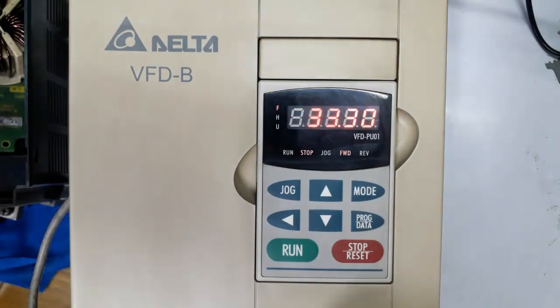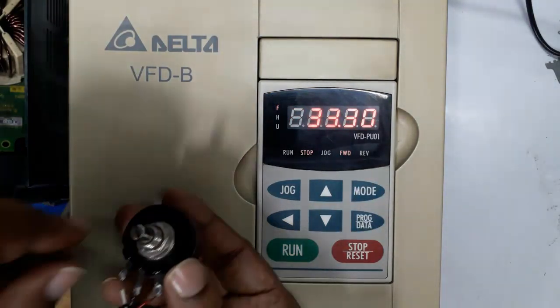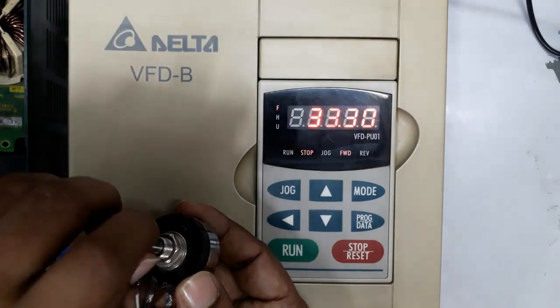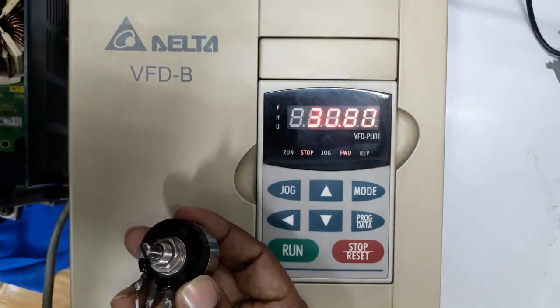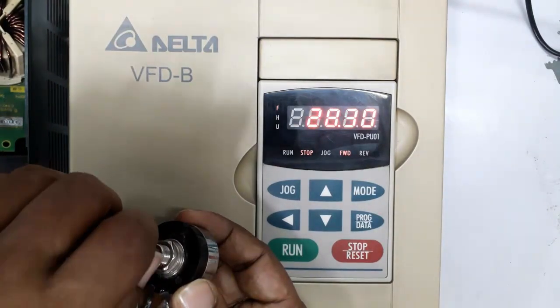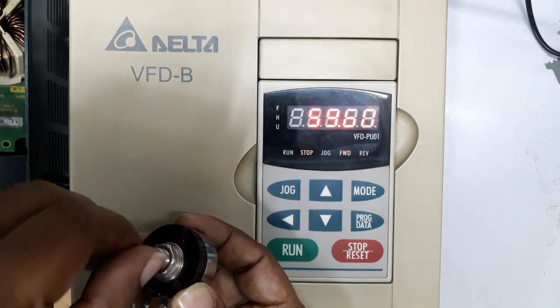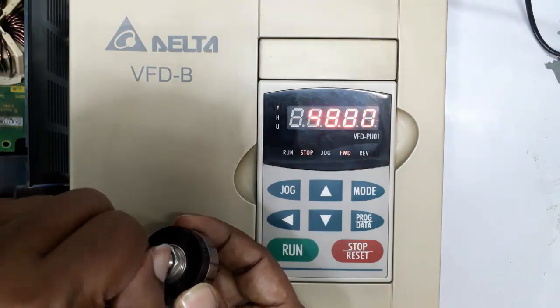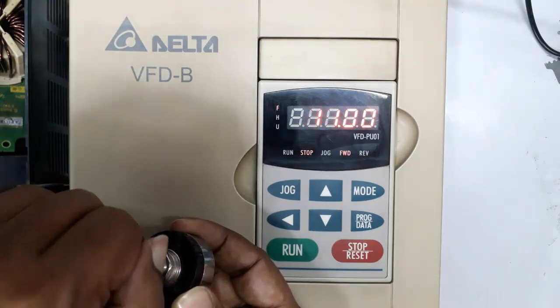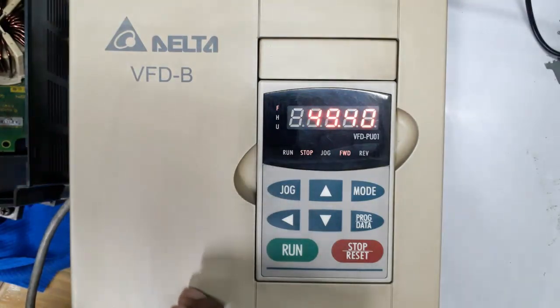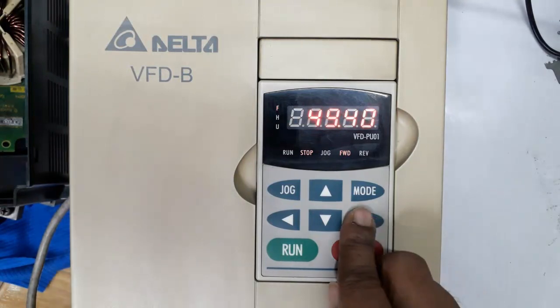So now the frequency source is the potentiometer, 0 to 10 volt reference. By this potentiometer you can change frequency from the lower limit to the higher limit or maximum frequency. From lower to maximum frequency, you can increase or decrease frequency, same as motor speed, by a potentiometer.